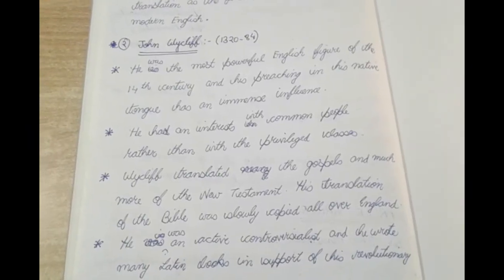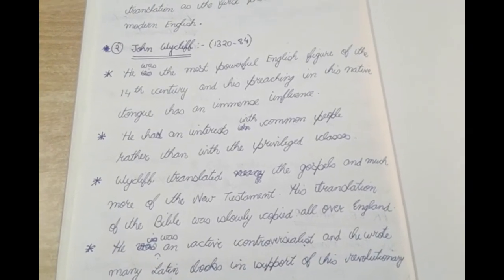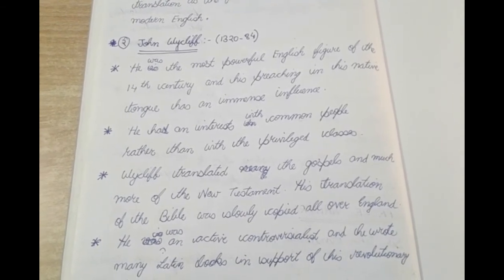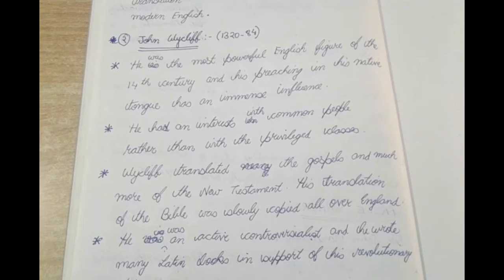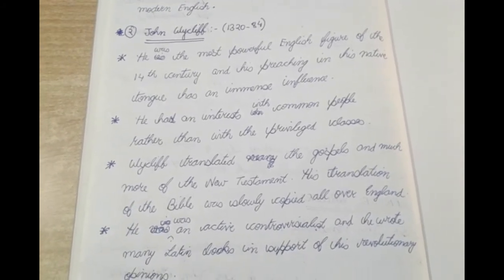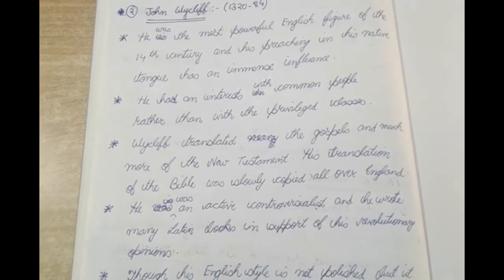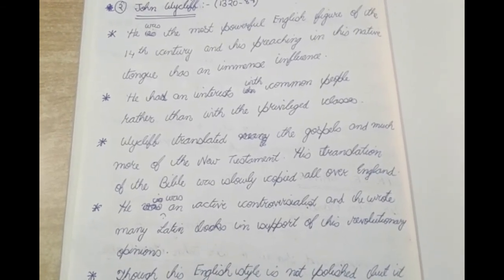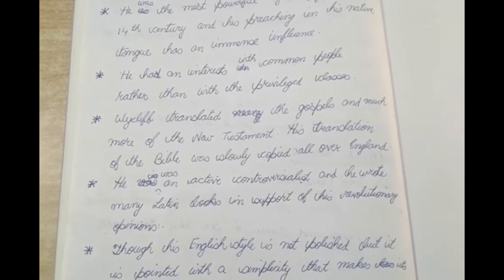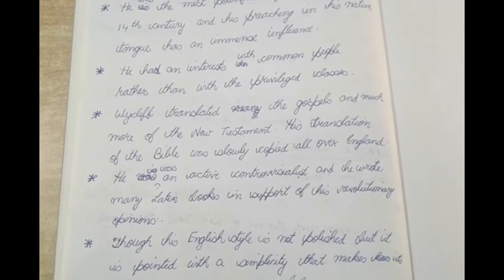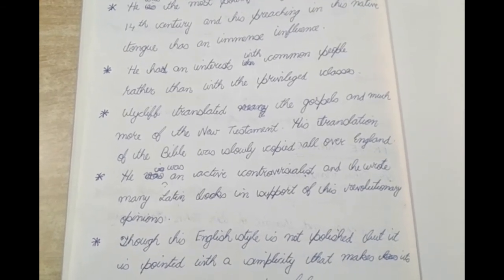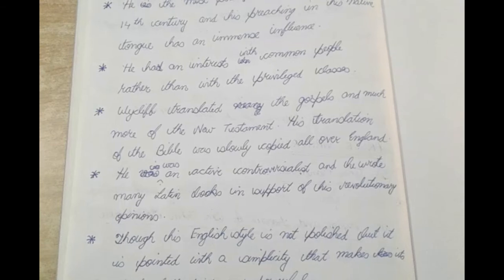We have John Wycliffe, 1320 to 84. He was the most powerful English figure of the 14th century, and his preaching in his native tongue had an immense influence on people. He was a religious reformer. He had an interest in common people rather than in the privileged class. Wycliffe translated the Gospels for the common people and much more of the New Testament. His translation of the Bible was slowly copied all over England.